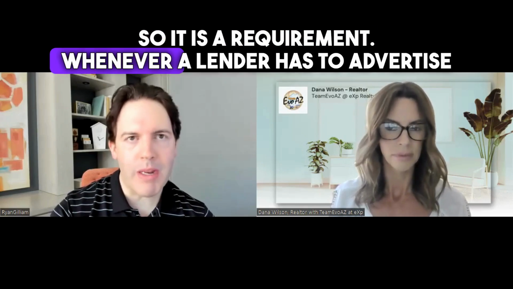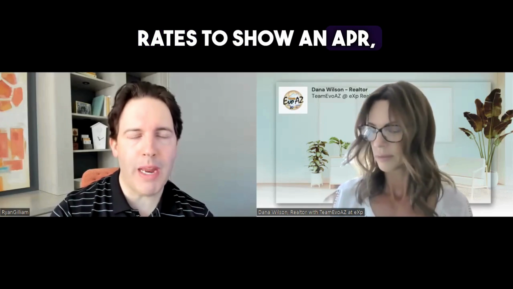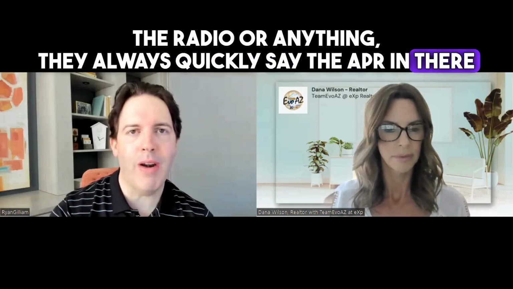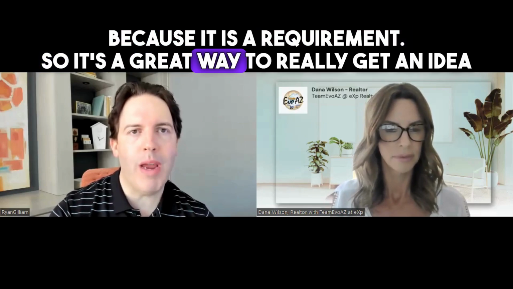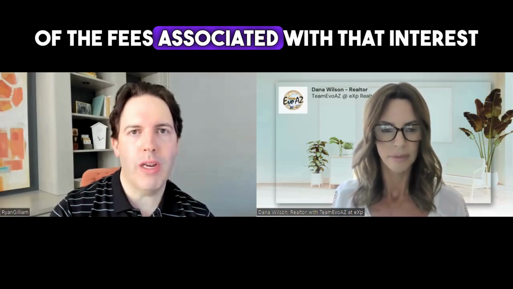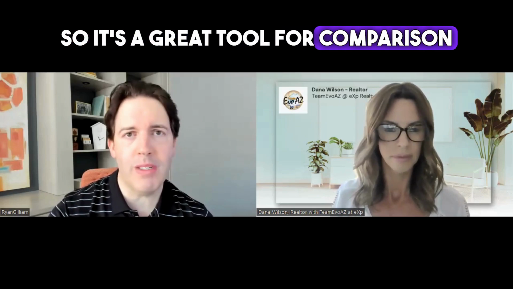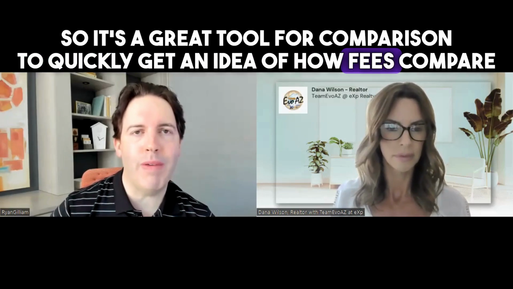It is a requirement whenever a lender advertises rates to show an APR. Even if you hear it on the news or the radio or anything, they always quickly say the APR in there because it is a requirement. So it's a great way to really get an idea of the fees associated with that interest rate. It's a great tool for comparison to quickly get an idea of how fees compare with two different banks.